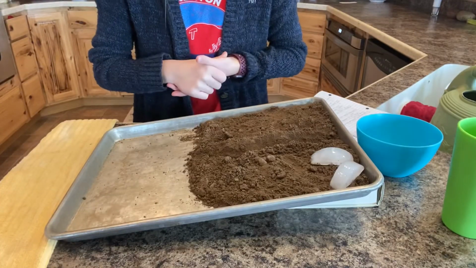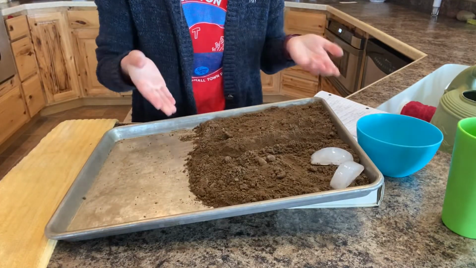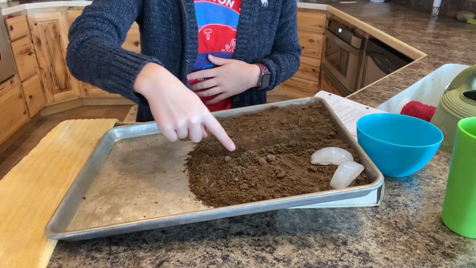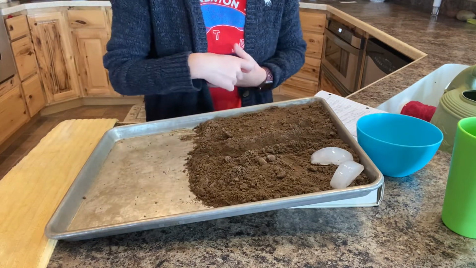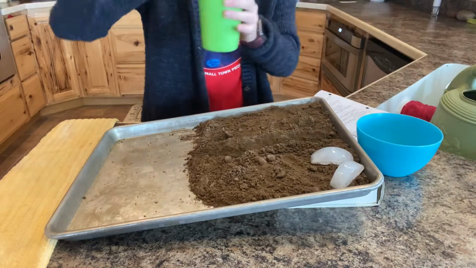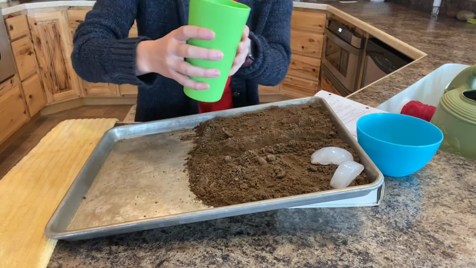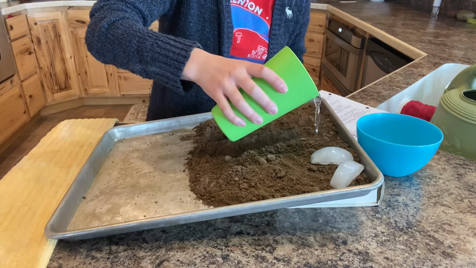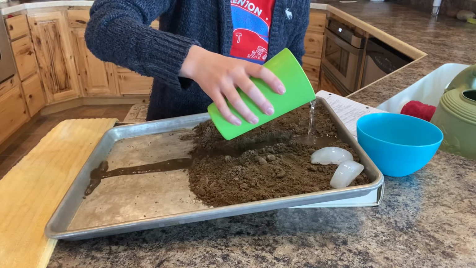So first, I have some dirt here and you can't see it very well in the video, but there's a riverbed going down through the center of this dirt. And so first I want to talk about weathering. I'm just going to pour some water down through here to show how this river would flow.